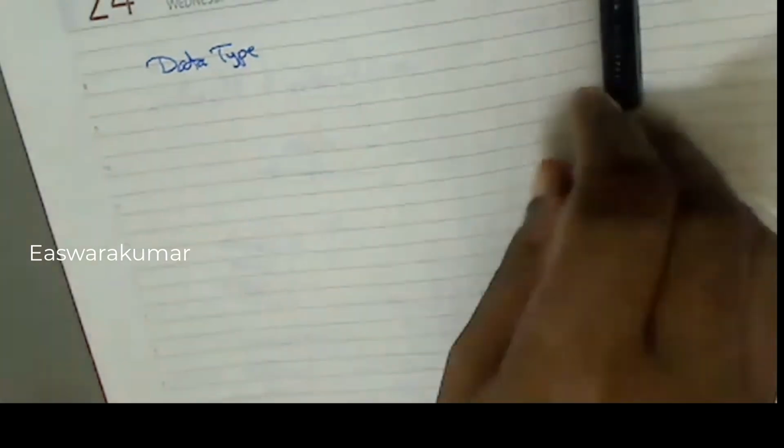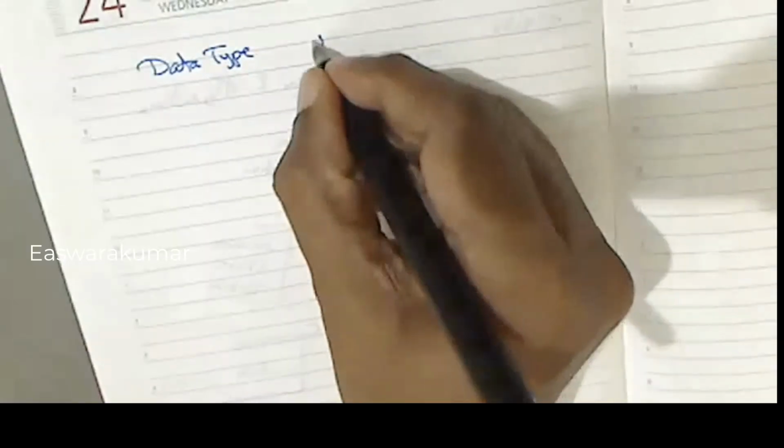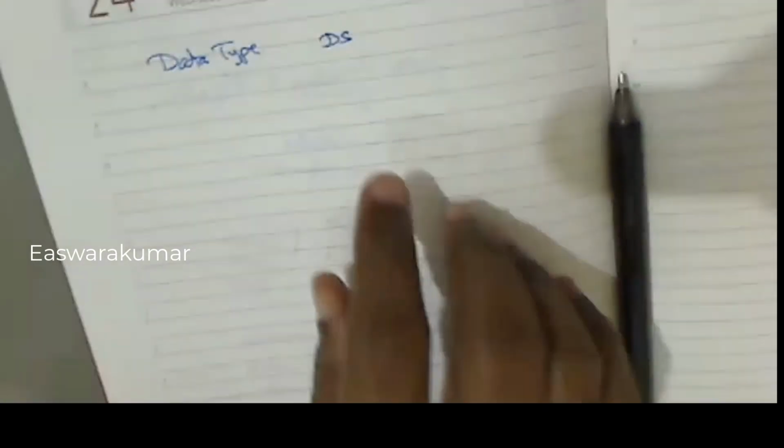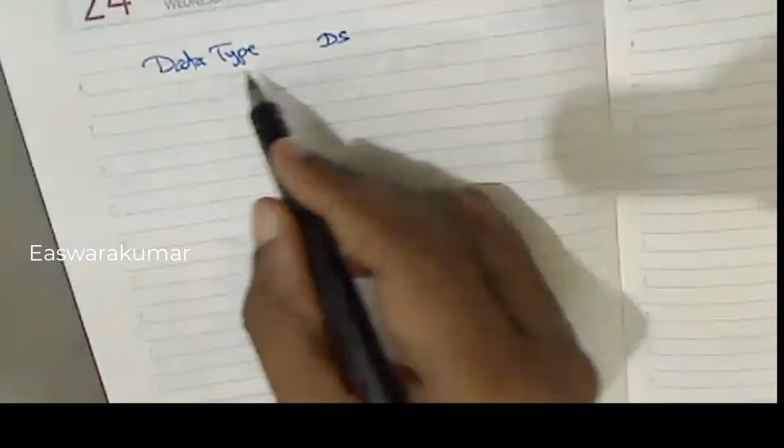And here we have studied some introduction about a data structure. So what's the difference between these two?